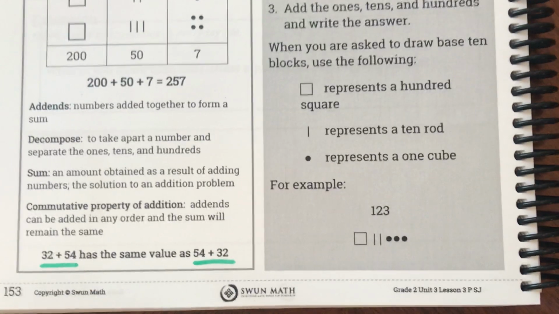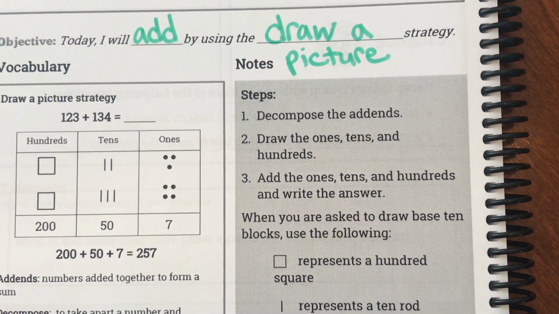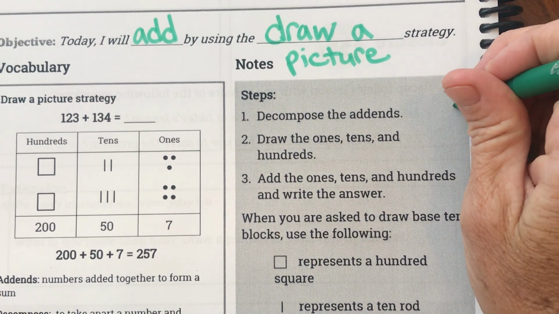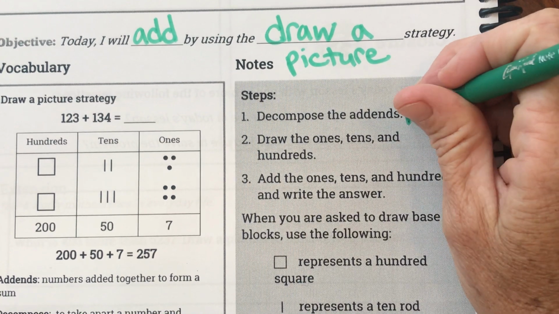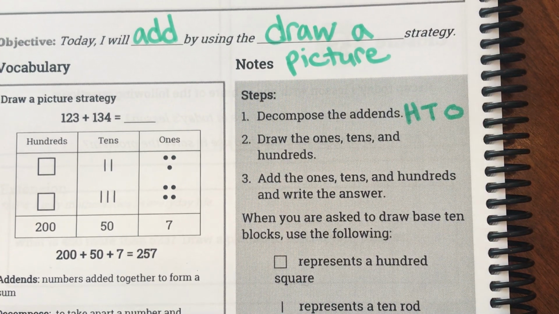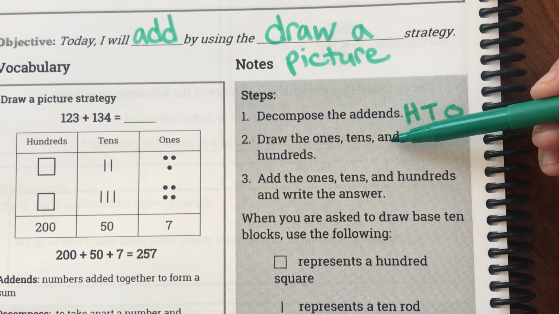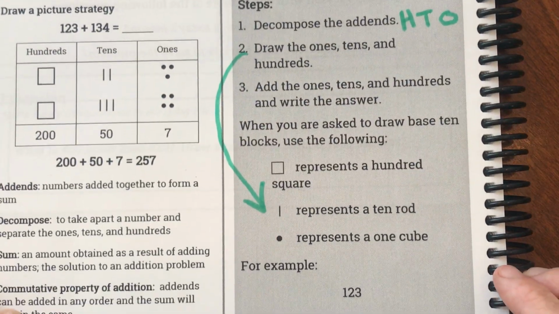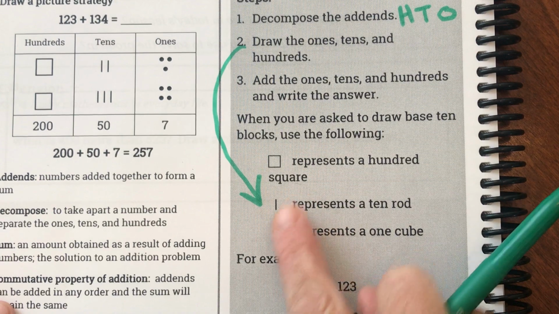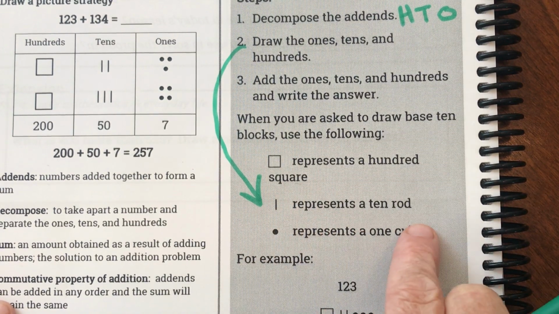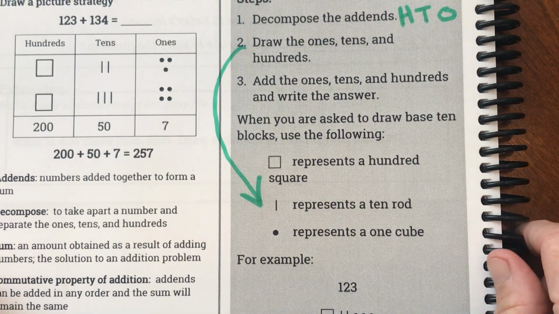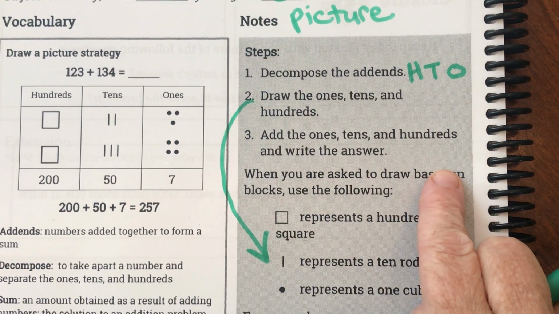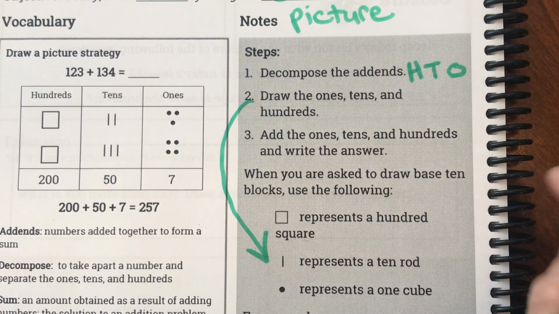Okay, so our steps today are we're going to decompose the add-ins. When we decompose the add-ins, we're going to separate them into the ones, the tens, and the hundreds. Then we're going to draw them, draw the ones, tens, and hundreds, and they showed us how down here. So this is how they showed us how to draw them. The square represents a 100 square, the vertical line represents a 10 rod, and the dot represents a 1 cube. So we're going to decompose, then we're going to draw, and then we're going to add. We're going to add our ones first, our tens, and our hundreds.